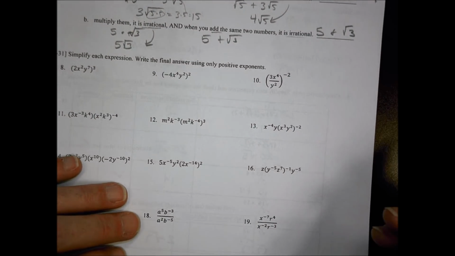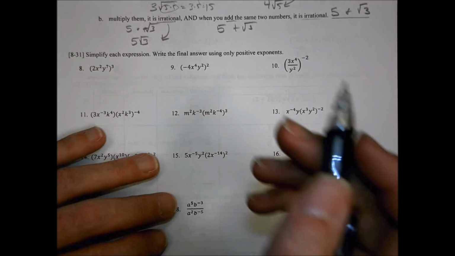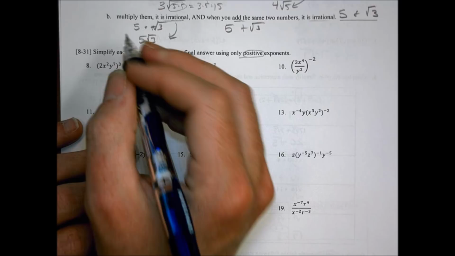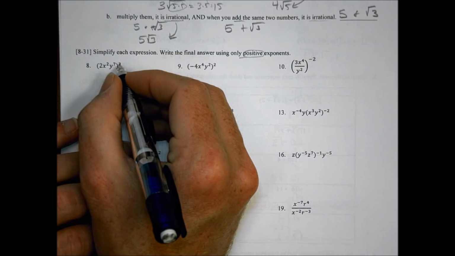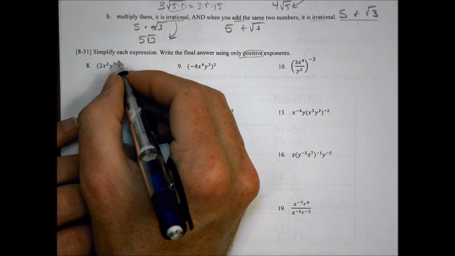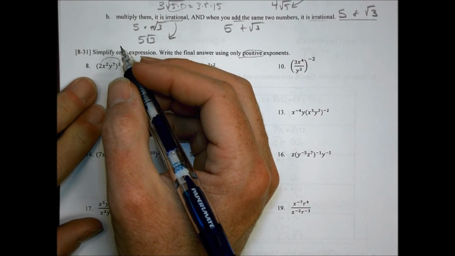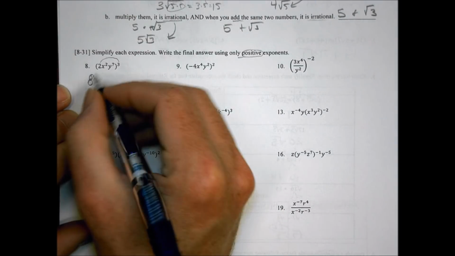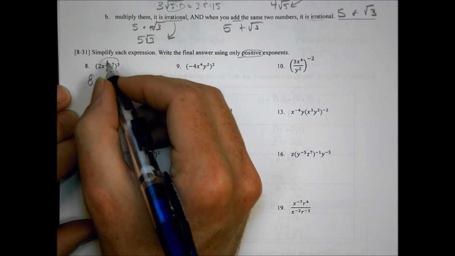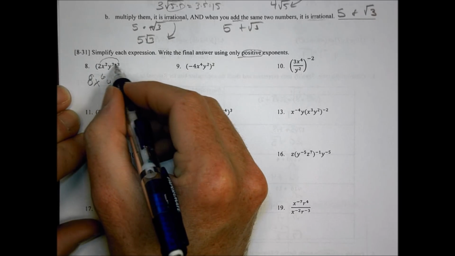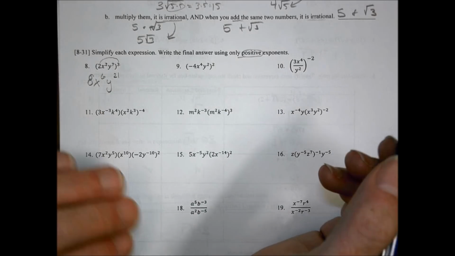Okay, here we go. Reviewing stuff from other lessons too. Simplify, write the final answer using only positives. So we're going to take this cube, and this cube has to move all the way through all the pieces of the puzzle. So 2 cubed is 2 times 2 is 4, times 2 is 8, so that becomes an 8. For the exponents, we multiply. 2 times 3 is 6. And for the y, 7 times 3 is 21. And that's what we do there.